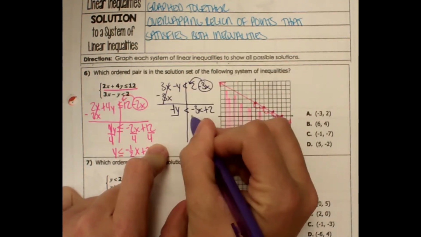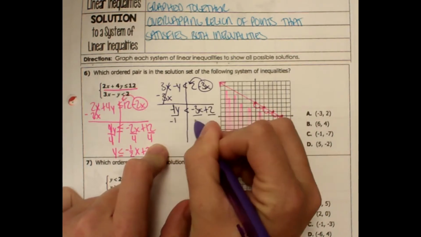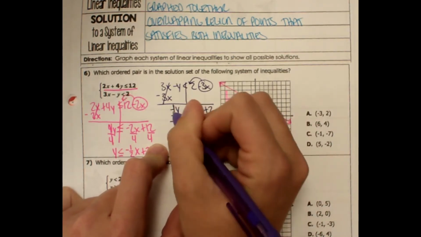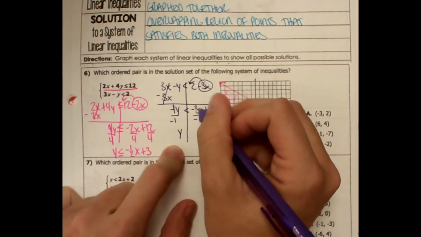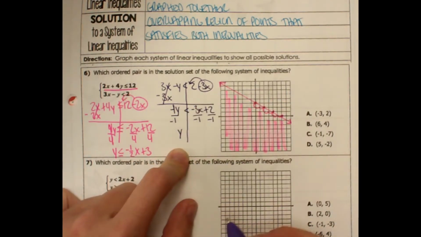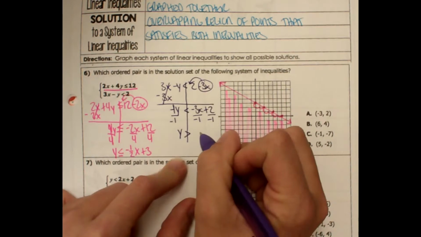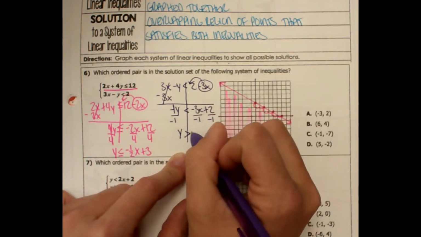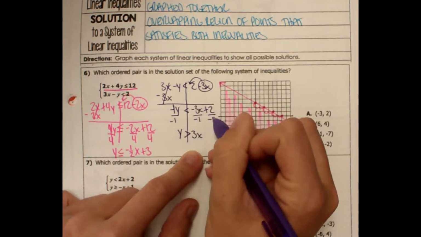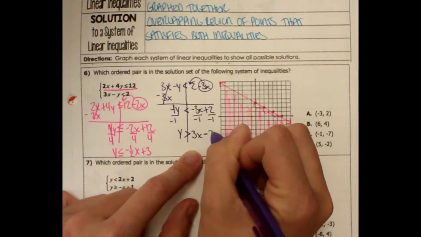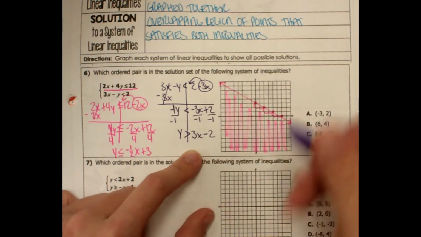So we have to divide everything by the number in front of the y, which is a negative 1. Bring down your y. Because you divided by a negative, you have to flip the symbol. Negative 3 divided by negative 1 is a positive 3x. 2 divided by negative 1 is a negative 2, which makes it minus 2.